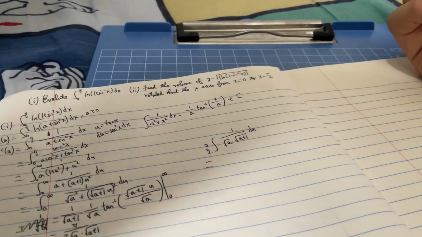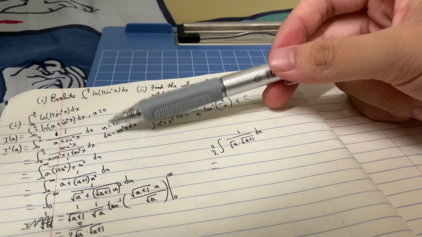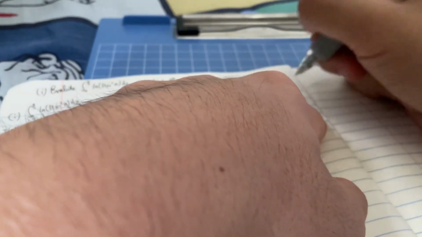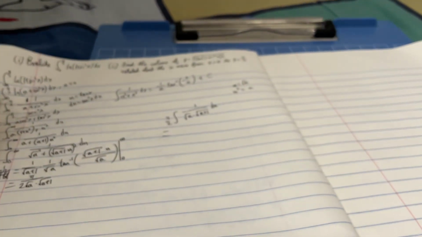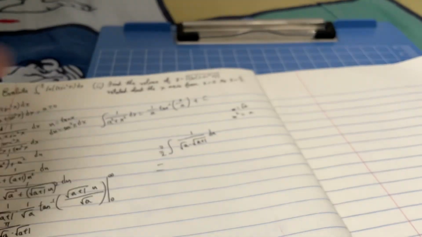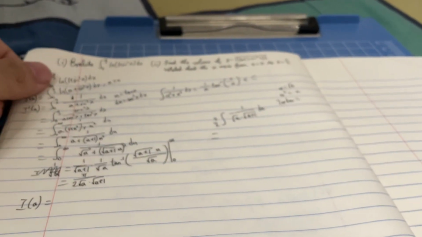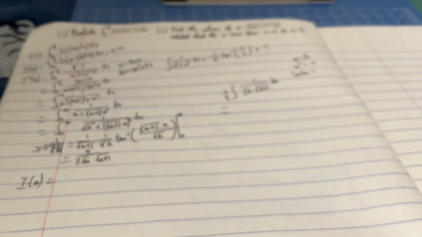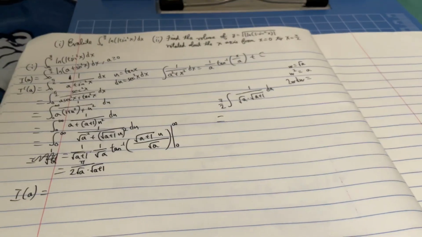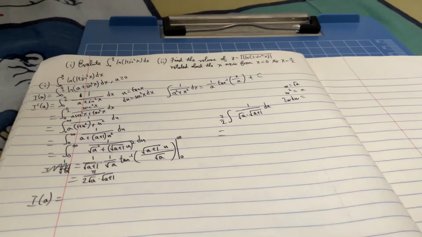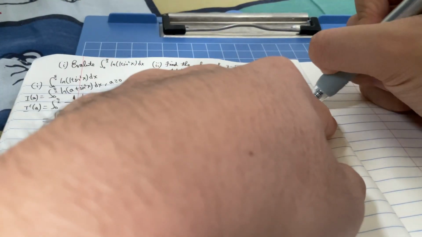We already used u, so let me just use w this time. Let w be equal to, I think square root of a will be better, and then we are going to square both sides. w squared is equal to a, and then differentiate both sides. You will get 2w dw is equal to, sorry, wait a minute. I think you cannot see. You can see it clearly now. 2w dw will be equal to dA.